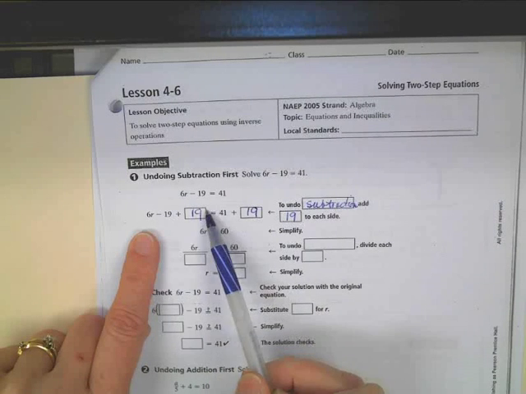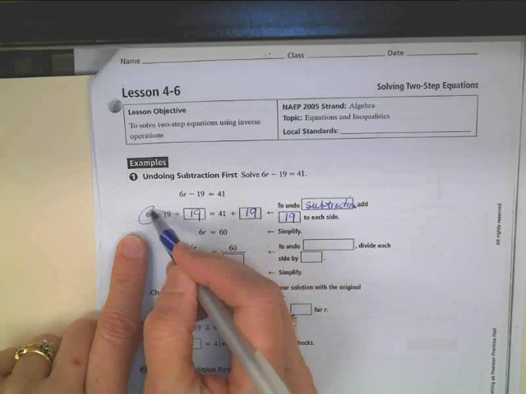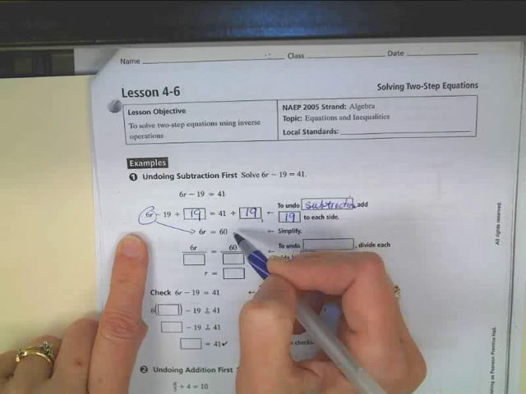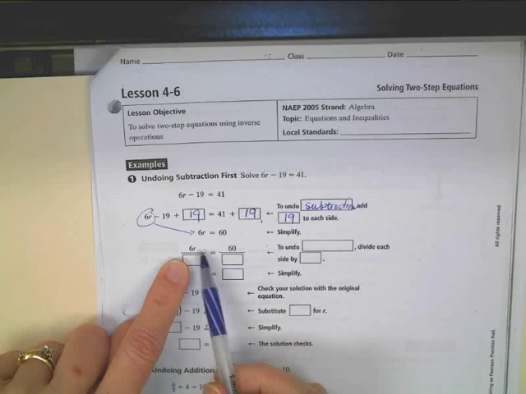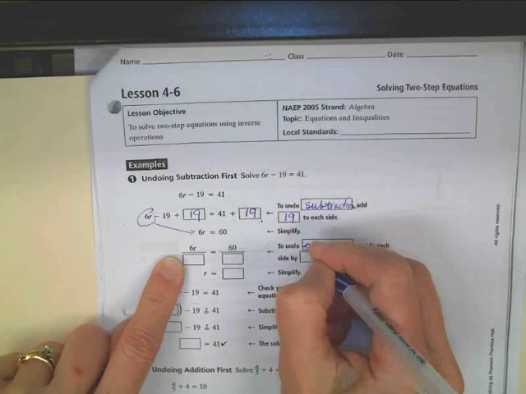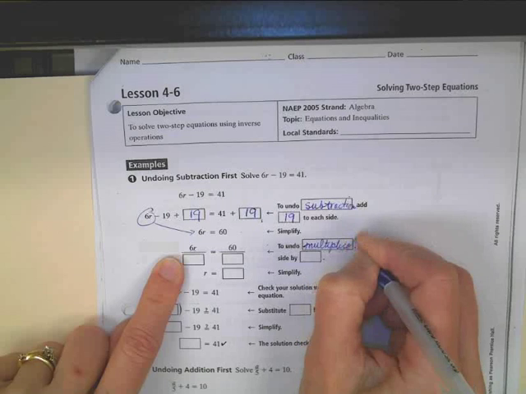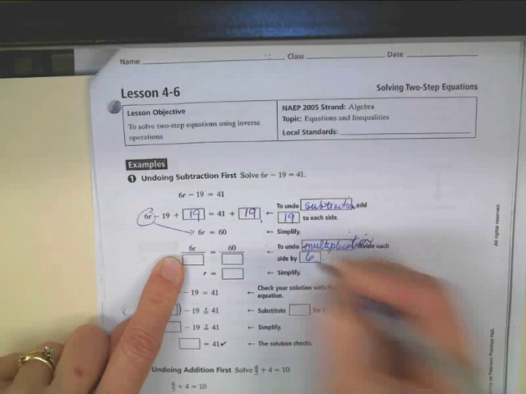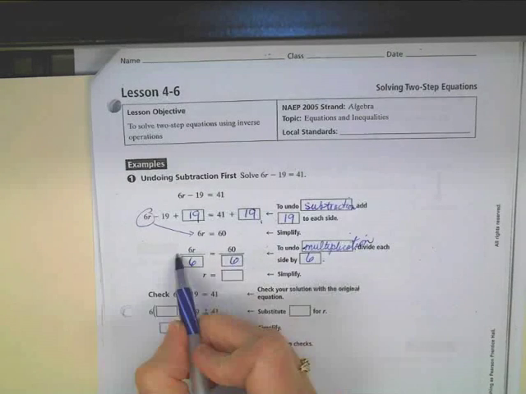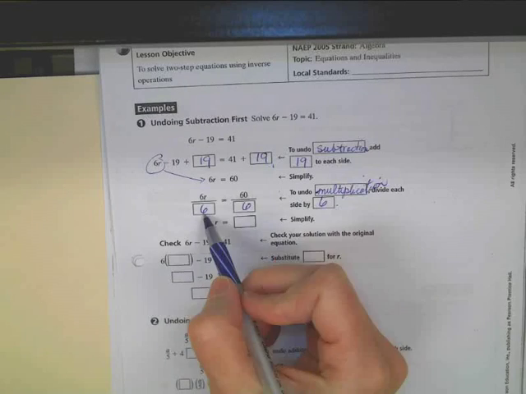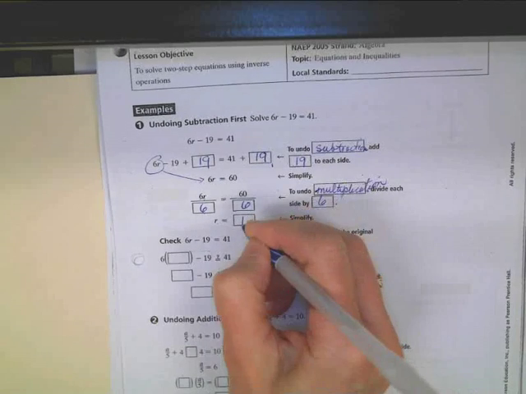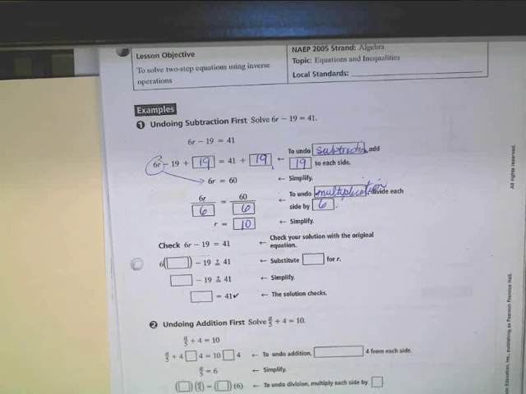When you subtract 19 and add 19, everything zeroes out except for the 6r, so I bring down the 6r. Have to do the math here. 41 plus 19 is 60. So now I simplify this to 6 times r equals 60. To undo multiplication, I'm going to divide each side by 6. So I'm going to have my divide bar here, and then 6. 6 divided by 6 is 1r, so I just simply write r. 60 divided by 6 is 10. So r is equal to 10.